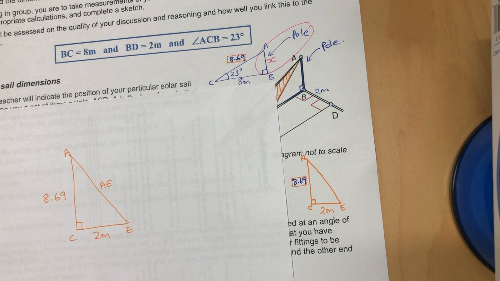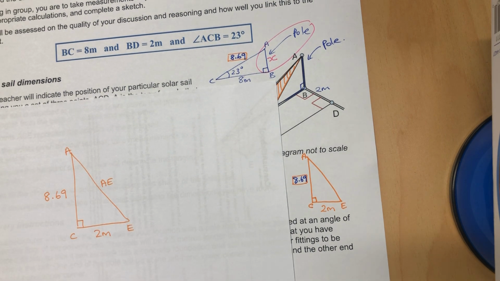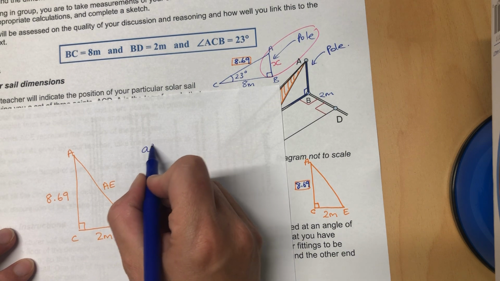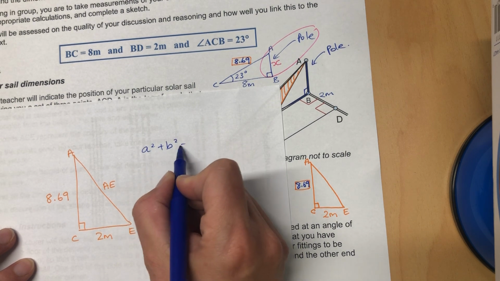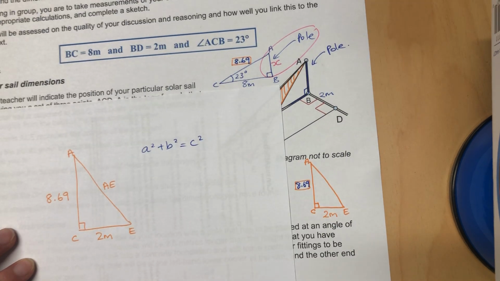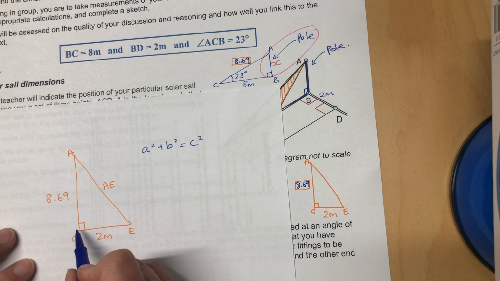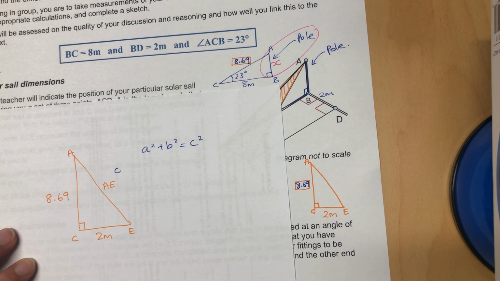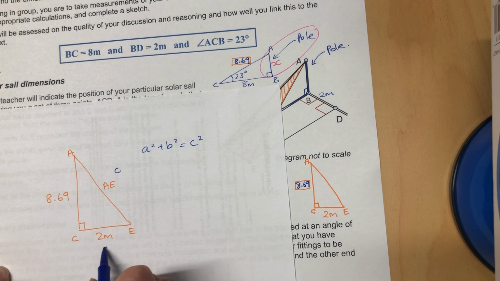That's absolutely fine. I'm dealing with side, side, side, so I'm using Pythagoras. Pythagoras is a squared plus b squared equals c squared. I need to label my triangle. C goes opposite the right angle, on the hypotenuse. A and B doesn't really matter, the other two sides, one of each.